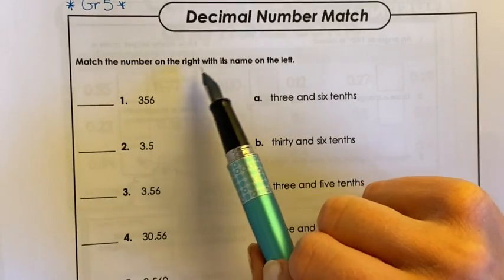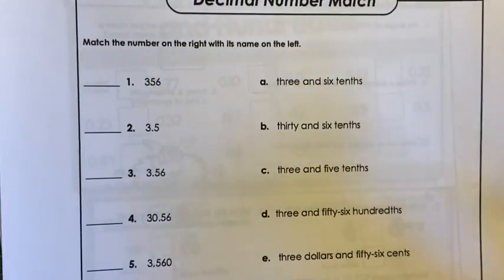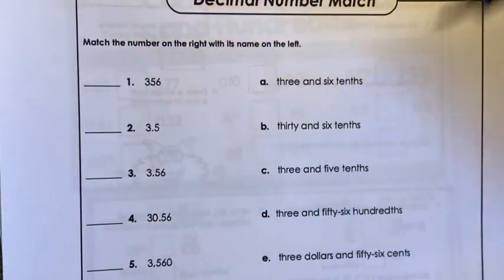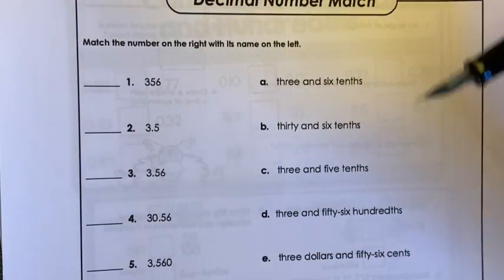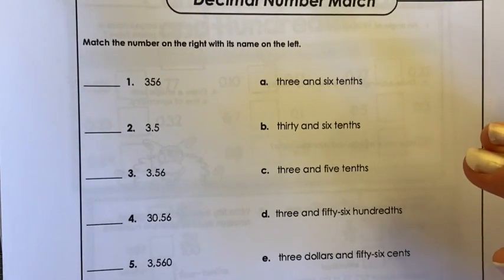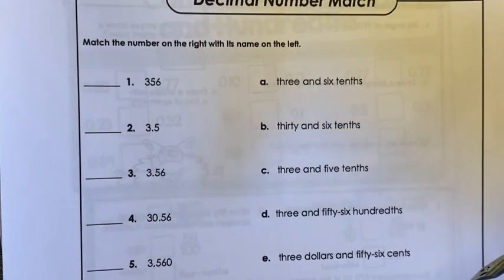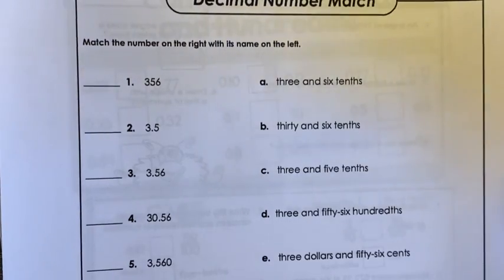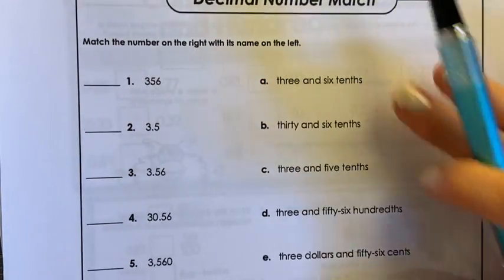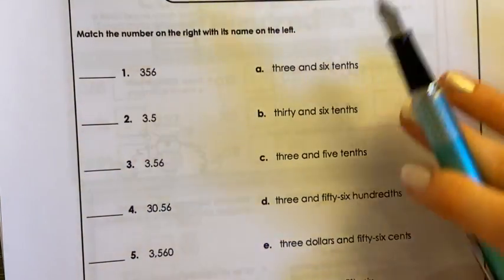All right, now I'm going to go on to the next page, decimal number match. So this is match the number on the right with its name on the left. All right, this is totally doable. Some of these are whole numbers, some of these are decimal numbers, and we are going to practice putting them together. Now I am going to do the first couple, and then I'm going to ask you to pause the video. But I will go through it so you can get the answers, okay? So I'd like you, once you've got the hang of it, to try it, but then pause the video, try it, and then go through with me and mark it, okay? So you get your feedback right away.